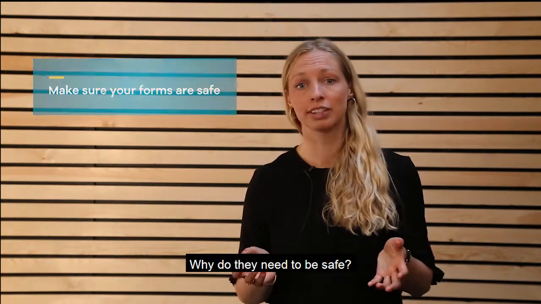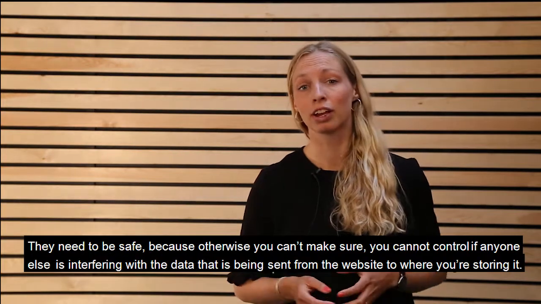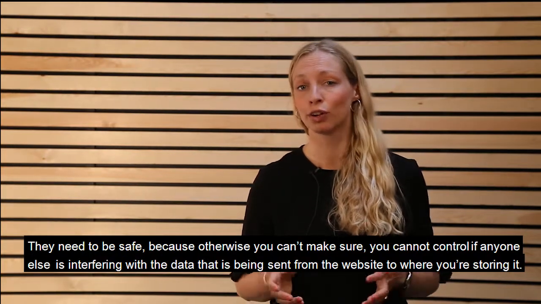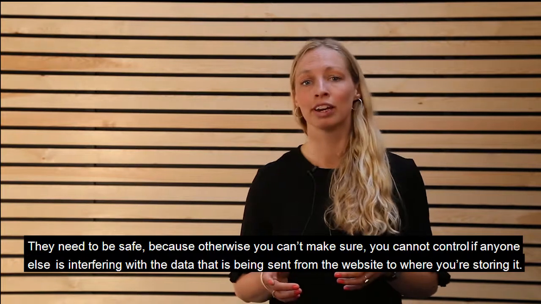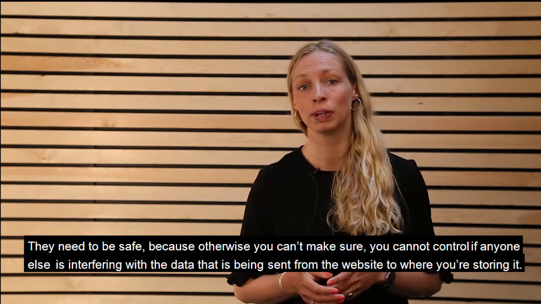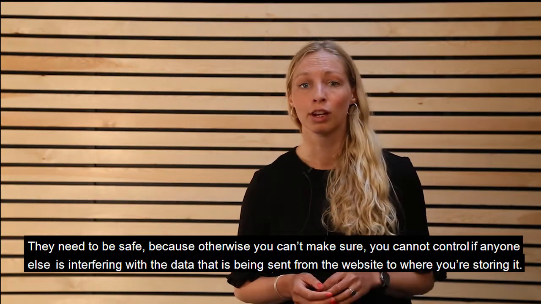Why do they need to be safe? They need to be safe because otherwise you cannot control if anyone else is interfering with the data that's being sent from the website to where you're storing it.